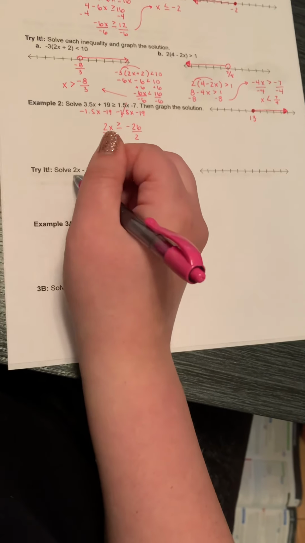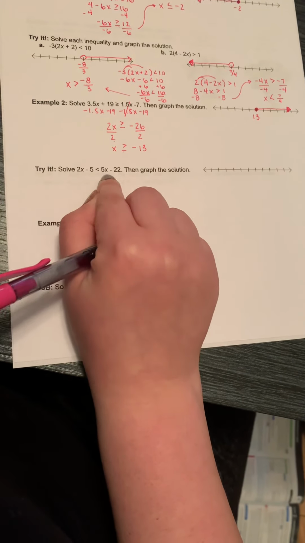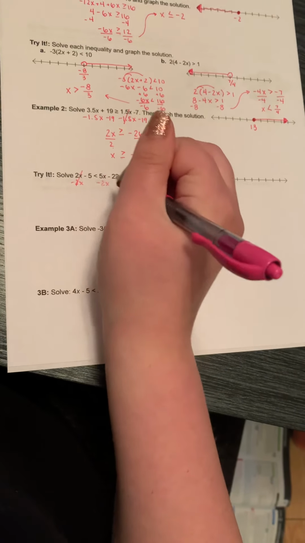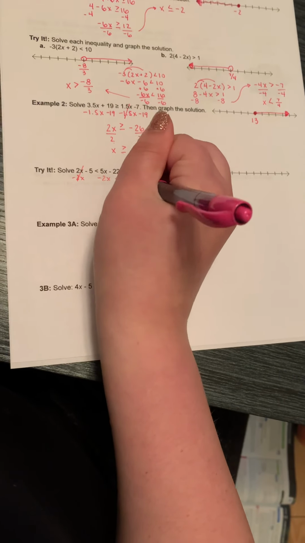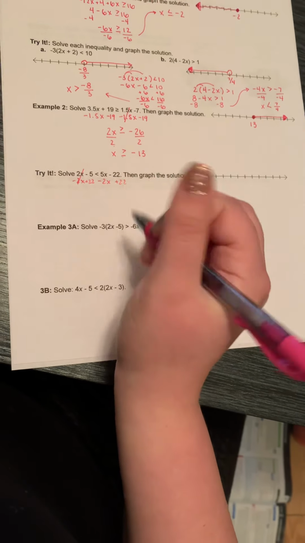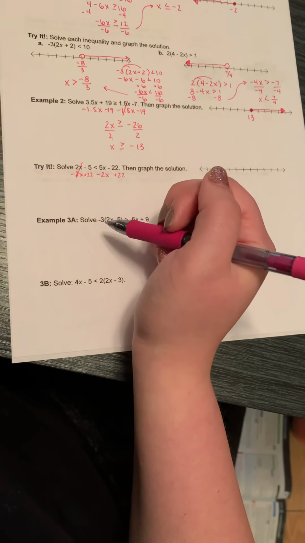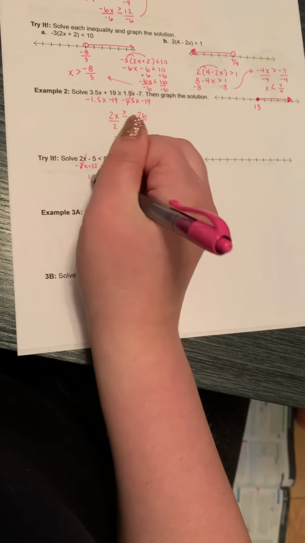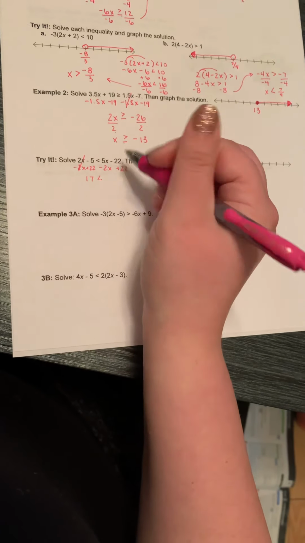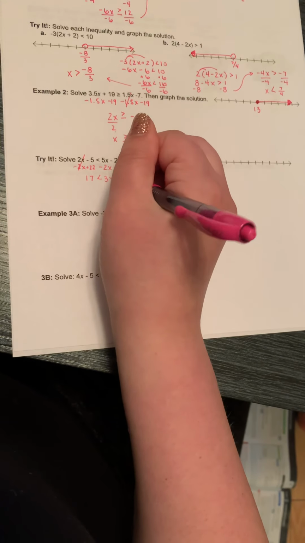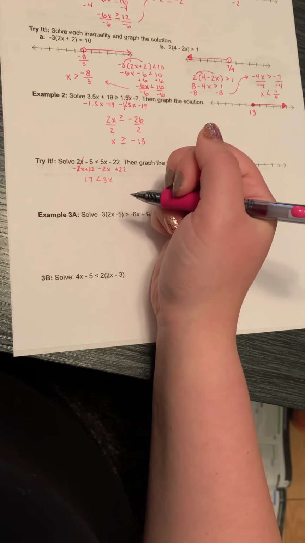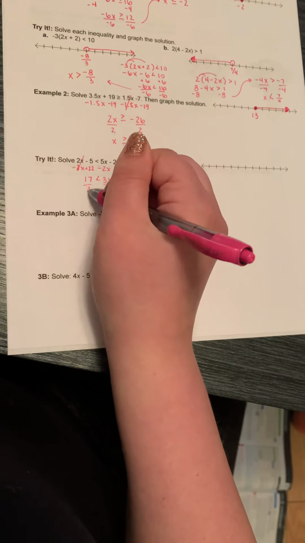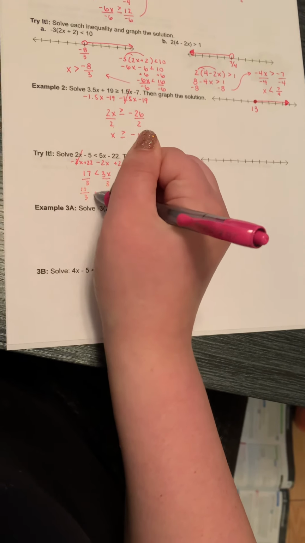For the try it, we're going to do the same thing. So 2x is smaller than 5x, so I'm going to subtract 2x on both sides. And then I'm going to add the 22 to both sides. -5 plus 22 is 17. And 5 minus 2 is 3x. So then we're going to divide both sides by 3. We're going to just keep it as 17 over 3.